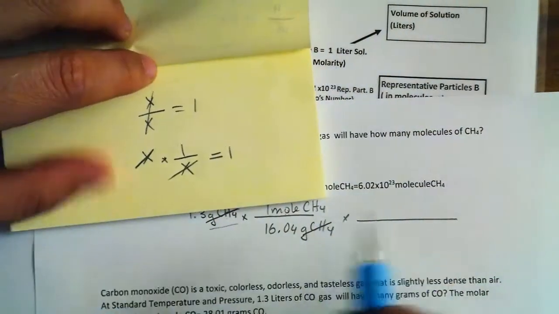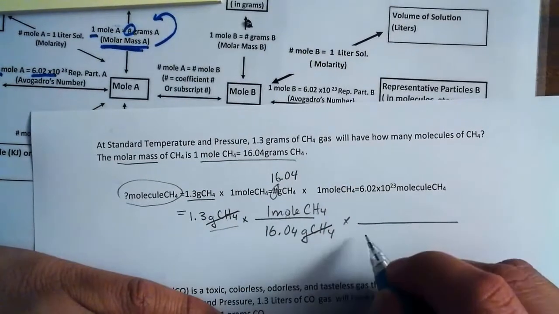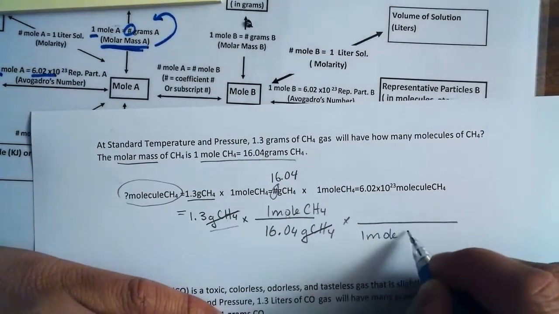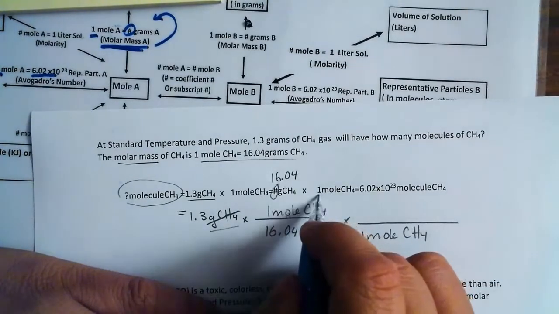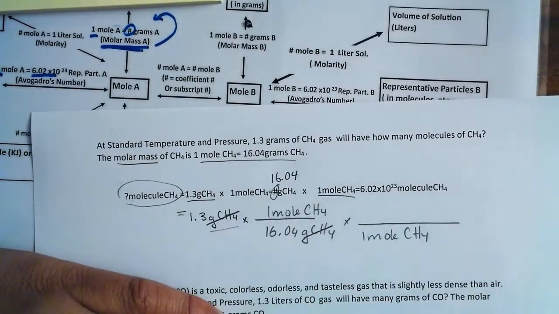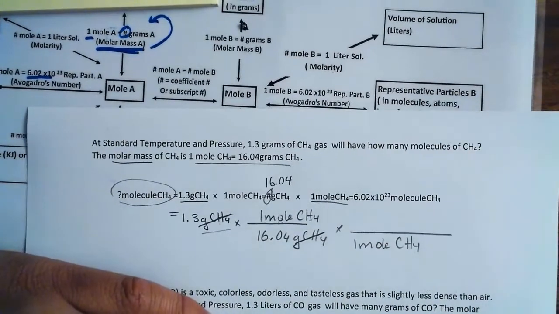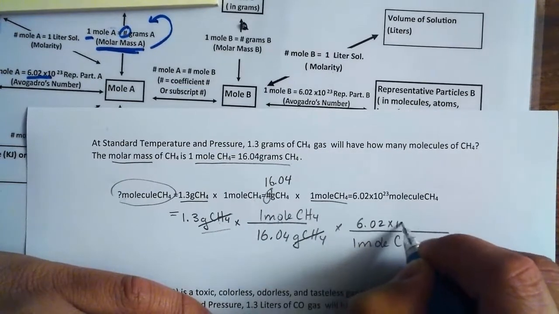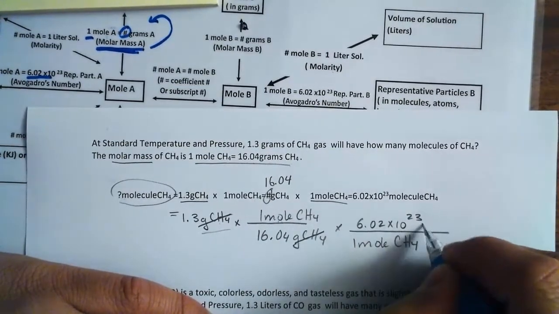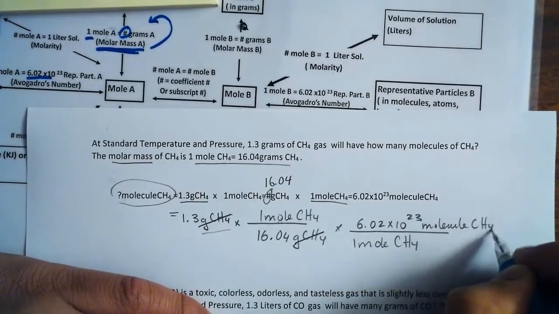Remember the structure: x cancels with x. So we have 1 mole of CH4 on the bottom. If this is on the bottom, the other part must be on top. There is nowhere else to go, because a fraction only has two places, either top or bottom. So we have 6.02 times 10^23 molecules of CH4.